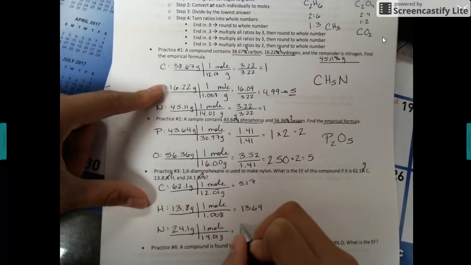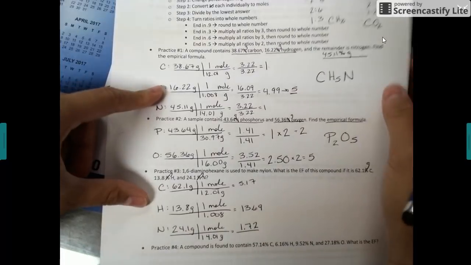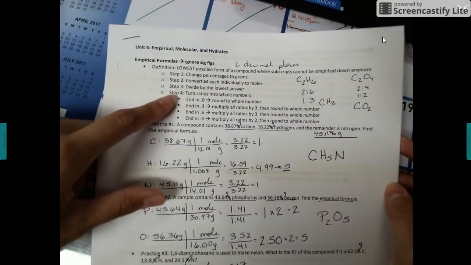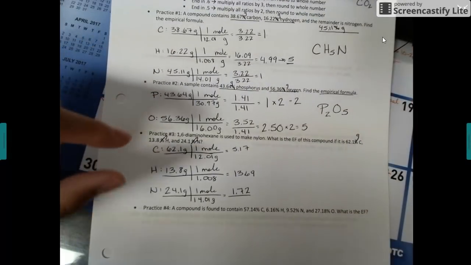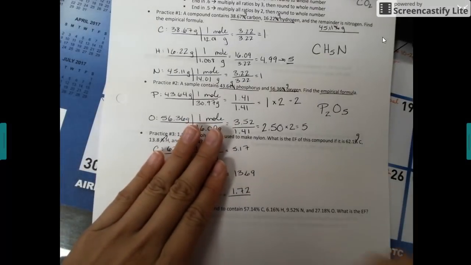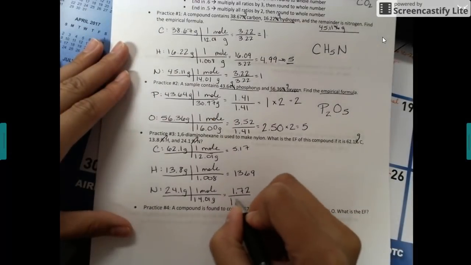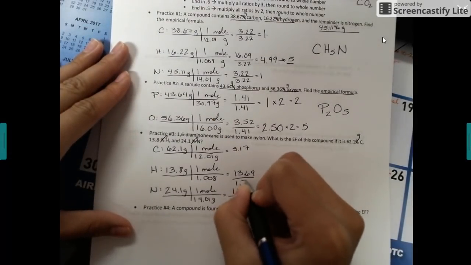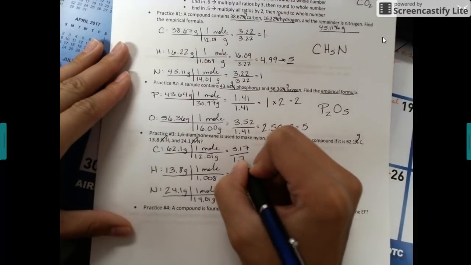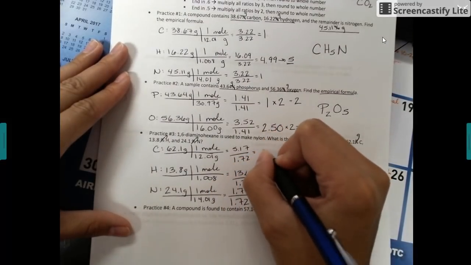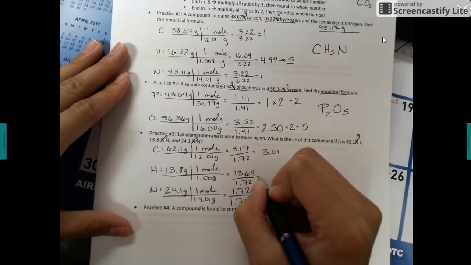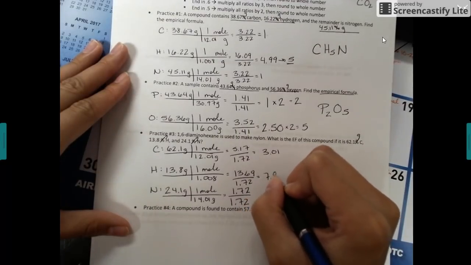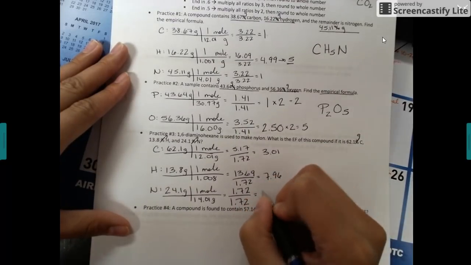Do my math, and I get 1.72. Now that I've got this, I do step 3, which is divide by the lowest answer. Well, of the answers, my lowest one is 1.72. So divide by 1.72. The top one will get me 3.01. Bottom will get me 7.96. Bottom will get me 1.